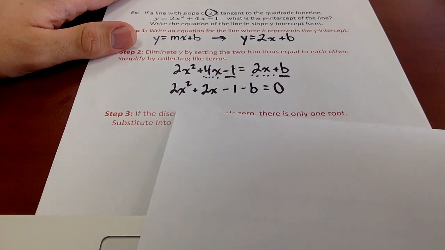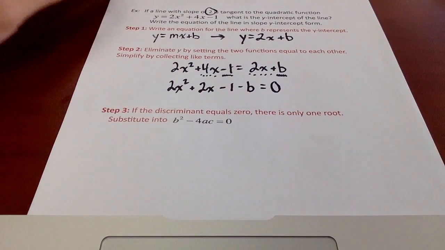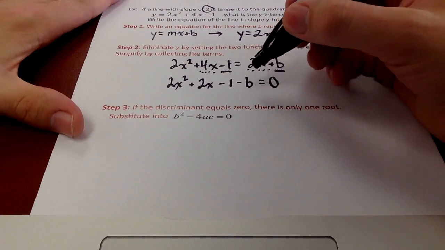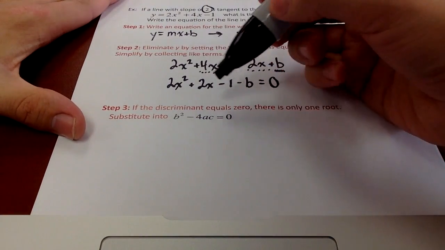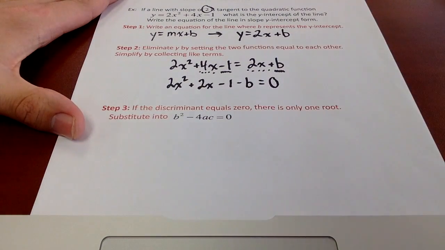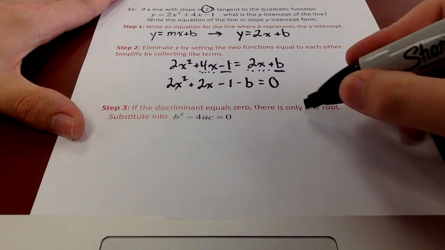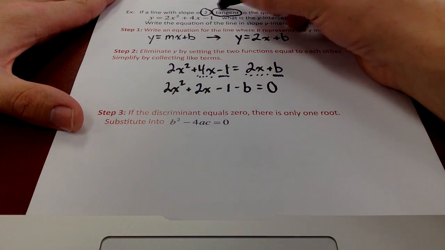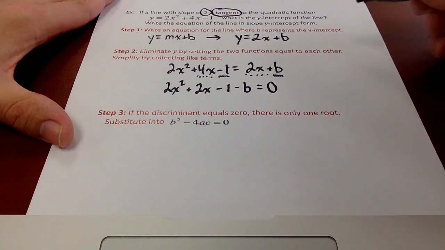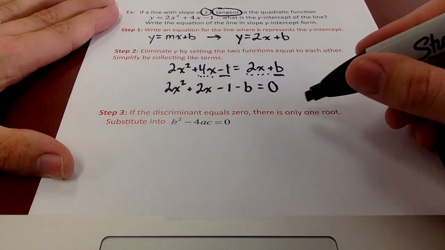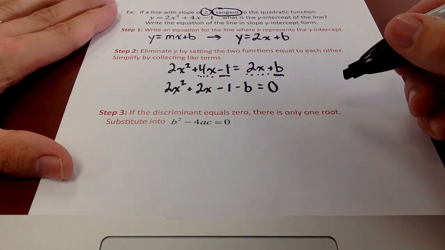So that is my simplified new expression. Now step 3, this is where it's going to get a little bit confusing because we have this weird expression with a b. But what we're going to do is use our discriminant, and we know that there is only going to be one root here, because our problem tells us that this line is tangent to the quadratic function, and tangent lines only have one intersection point with the quadratic.